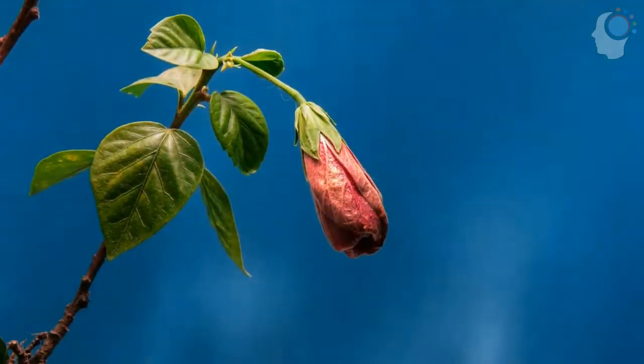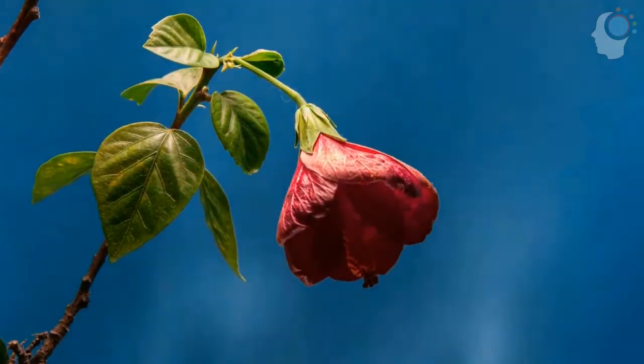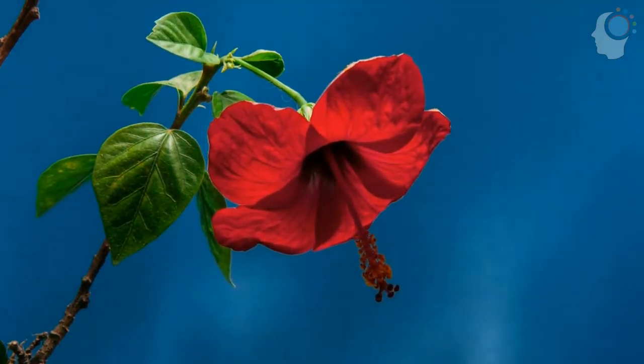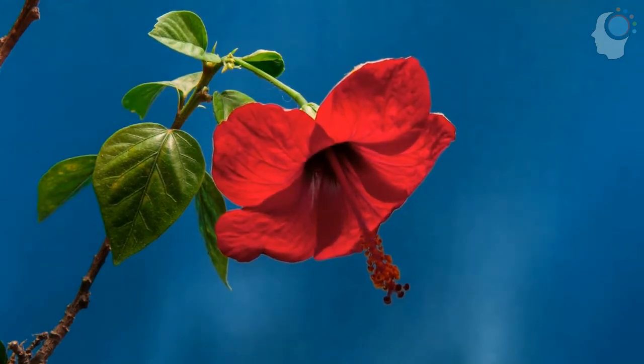Then the pollen travels through the flower's small tube of the stigma to the ovary of the flower. Pollen fertilizes egg cells and starts developing the fertile seed to produce flowers, fruits, etc.